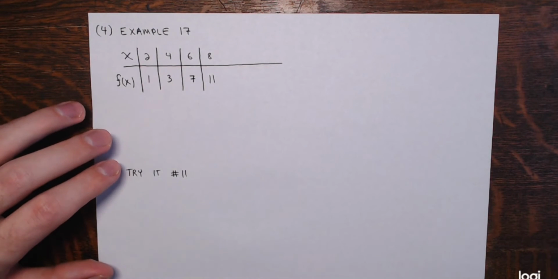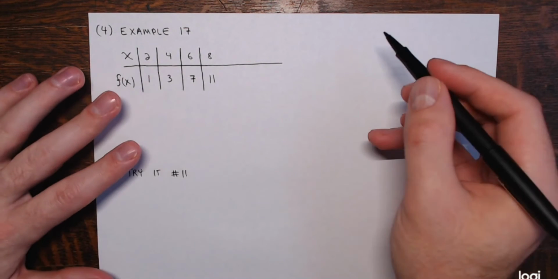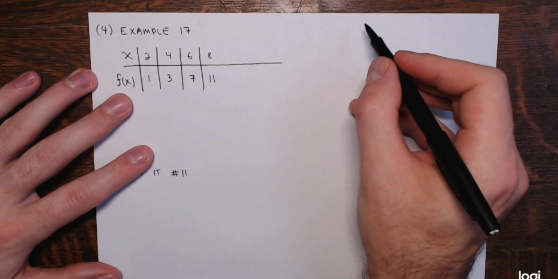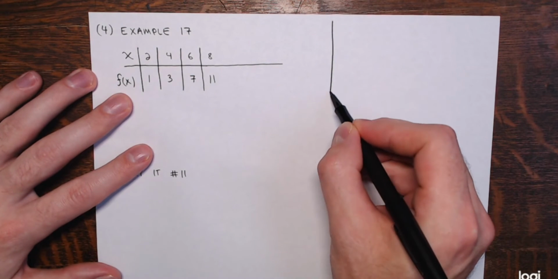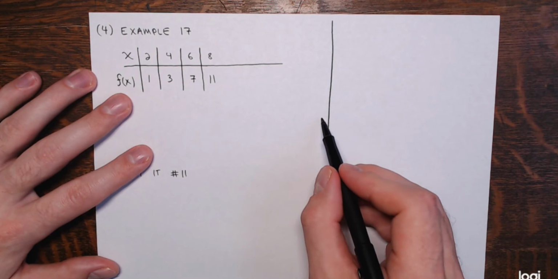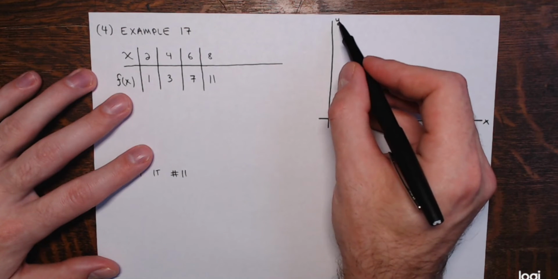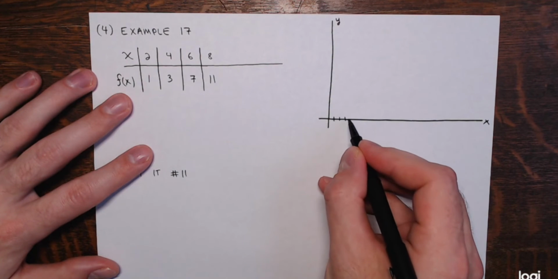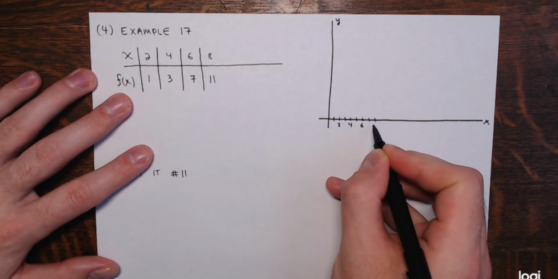All right, so here was the table given. Maybe I'll start plotting some points too. All right, let's do that. So here's 2, 4, 6, 8.